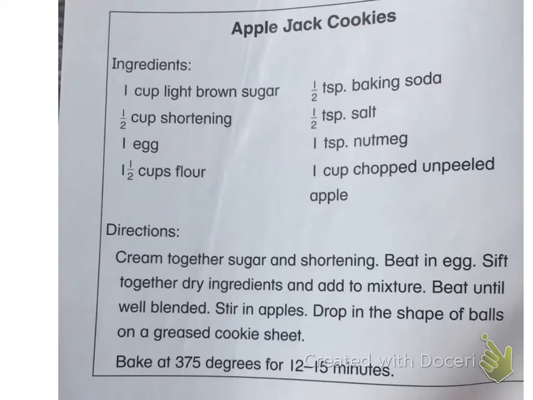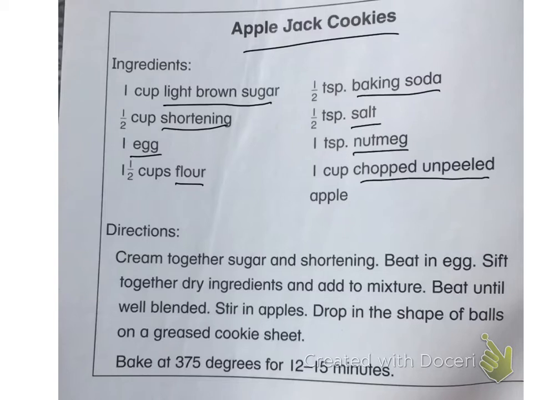Okay, so here we have the recipe for Apple Jack cookies. The things we use to make the recipe are called ingredients. So here you can see our ingredients are light brown sugar, shortening, eggs, flour, baking soda, salt, nutmeg, and chopped unpeeled apple. And then we can know how much ingredient to use because of the number next to it.